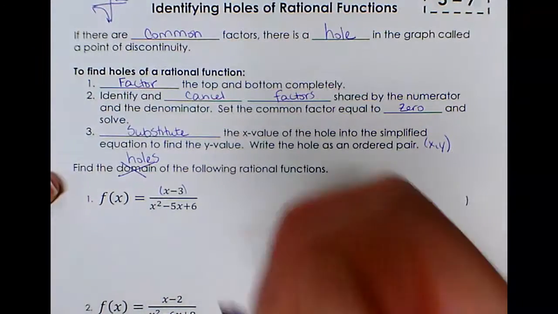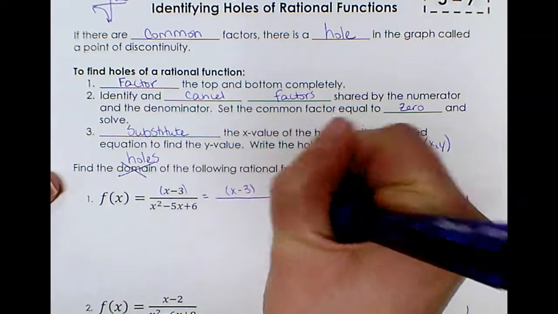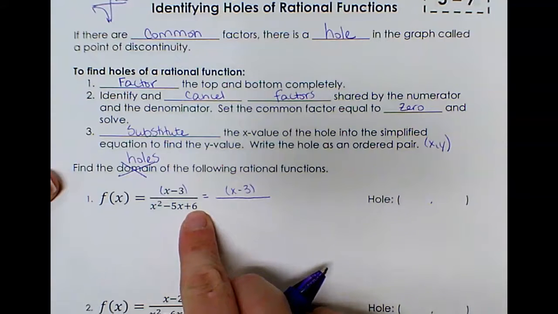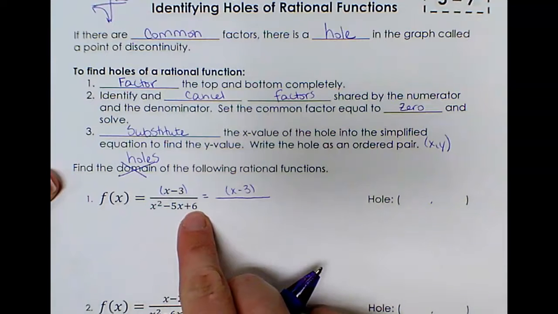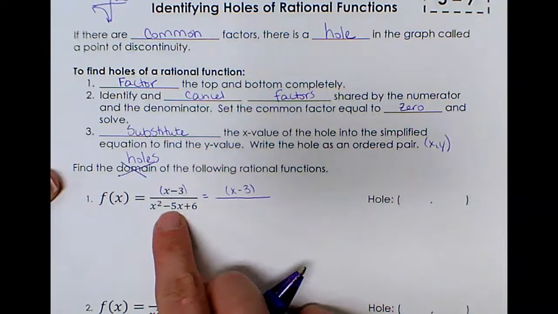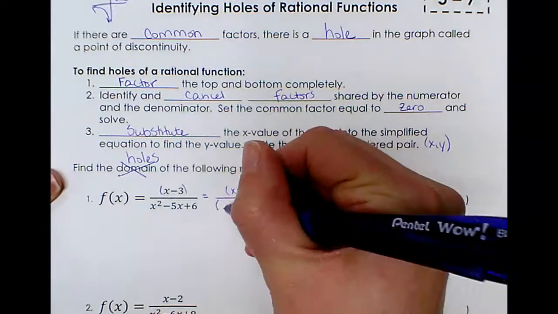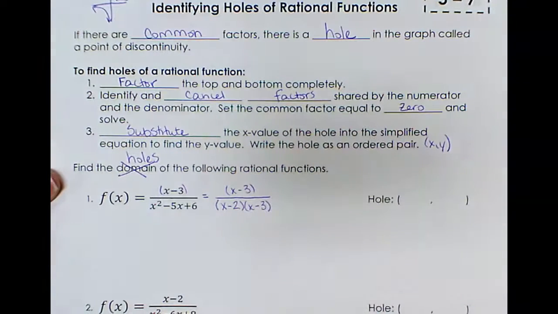But in the denominator, there's stuff to factor. It's a trinomial, so I'm going to use magic numbers. I need 2 numbers that multiply to give me 6, but add to give me negative 5. Numbers that multiply to give 6 would be 1 and 6, and 2 and 3. Either they both need to be positive or they both need to be negative. In this case, they both need to be negative because the sum is negative. So those 2 numbers are negative 2 and negative 3. That's my factored form of the denominator.